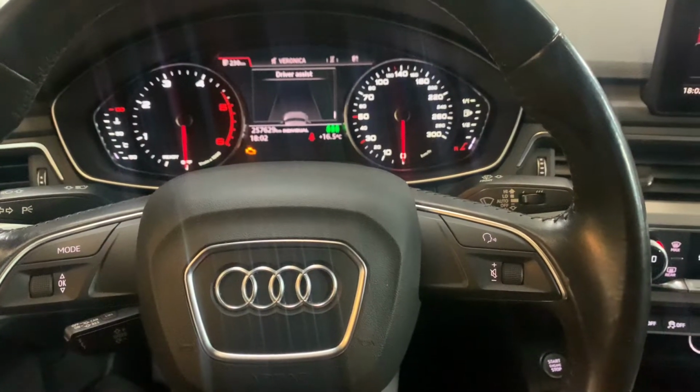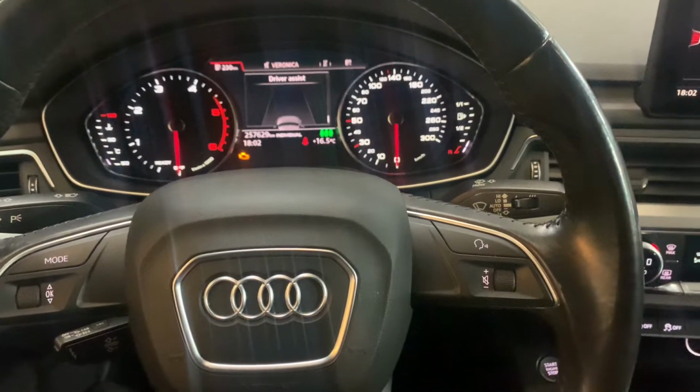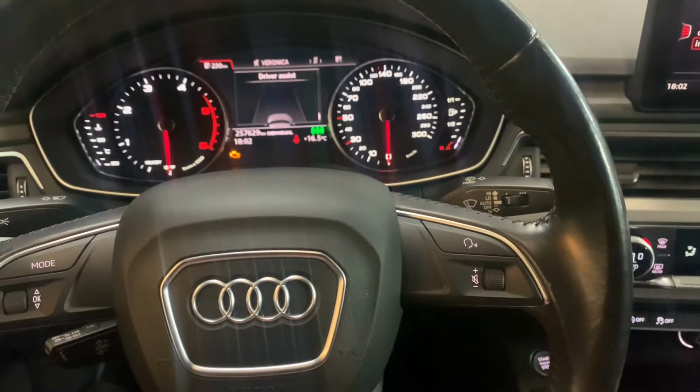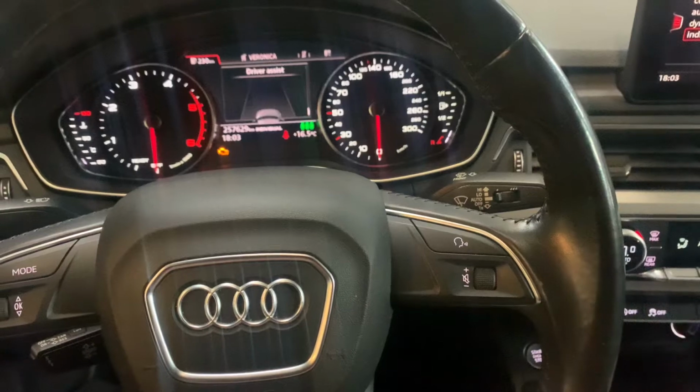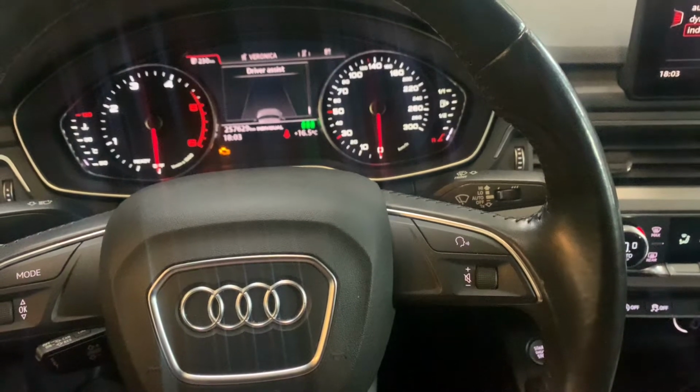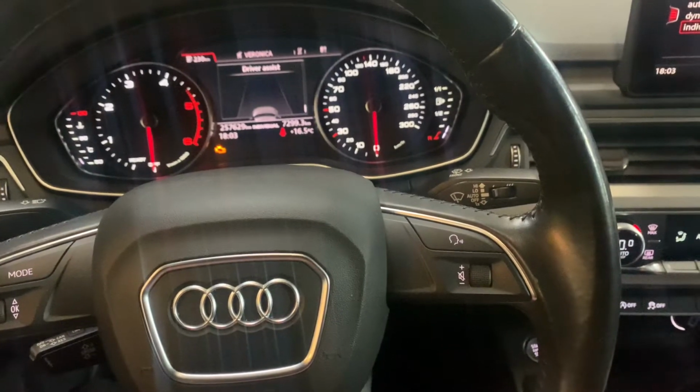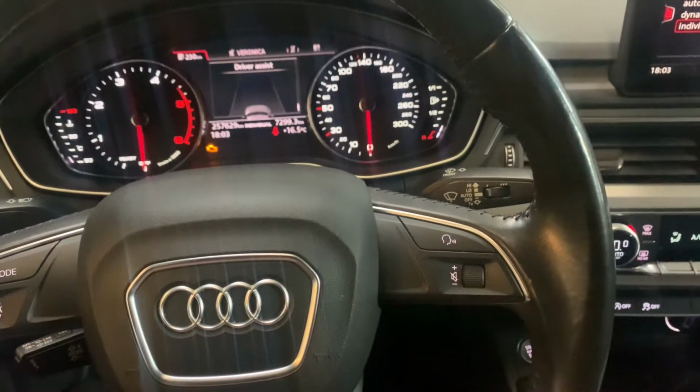Today I'm going to show you how you can change the menu language on an Audi A4 2016 model. I had an inquiry from a customer. He wanted to change the menu language. He asked me to do it for him, so I'm going to show you how you can do it for yourself.